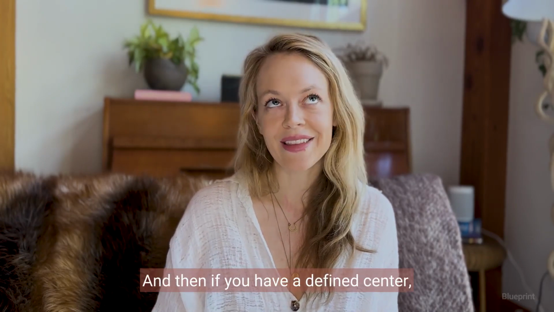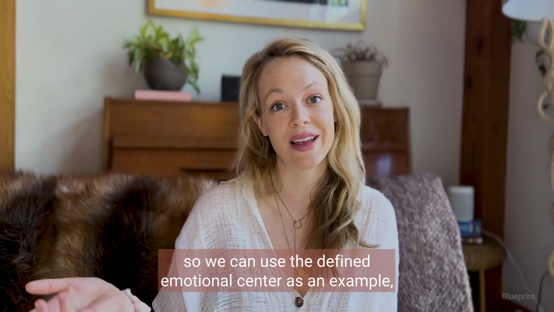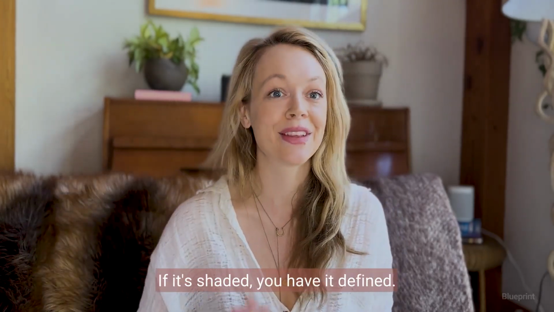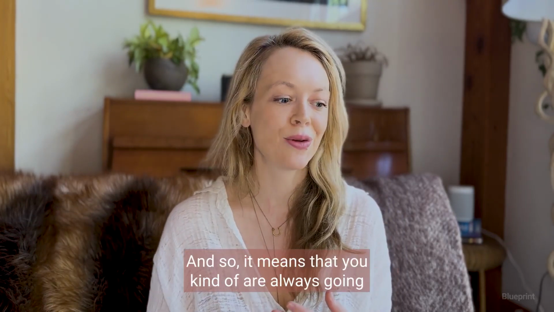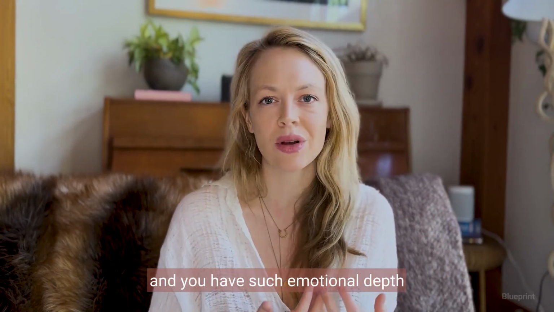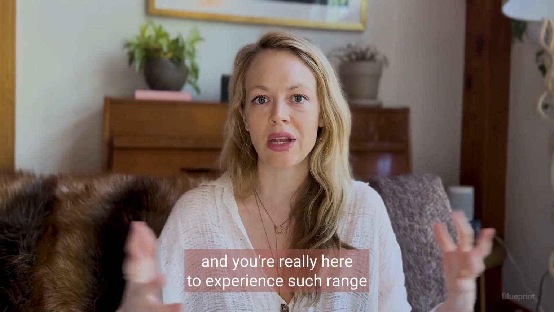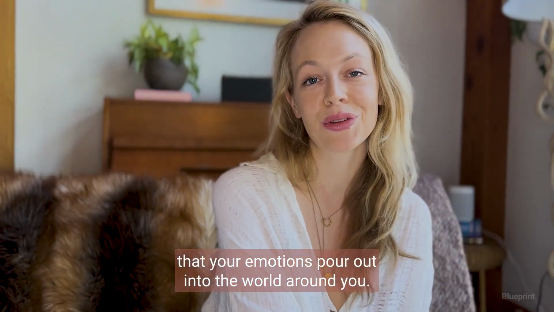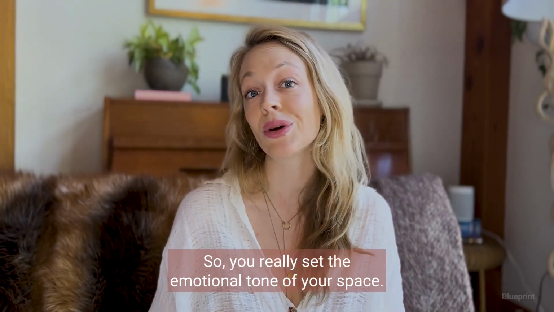And then if you have a defined center, so we can use the defined emotional center as an example, that's going to be the bottom right kind of triangle facing inwards. If it's shaded, you have it defined. And so it means that you kind of are always going through these emotional waves of highs and lows, and you have such emotional depth, and you're really here to experience such range in your emotional experience. But it also means that your emotions pour out into the world around you. So you really set the emotional tone of your space.